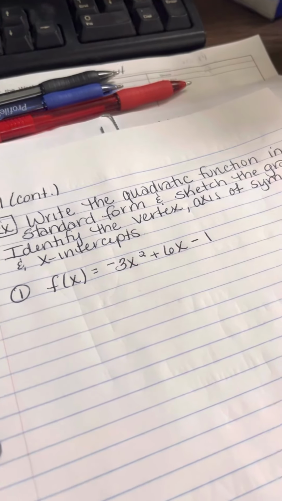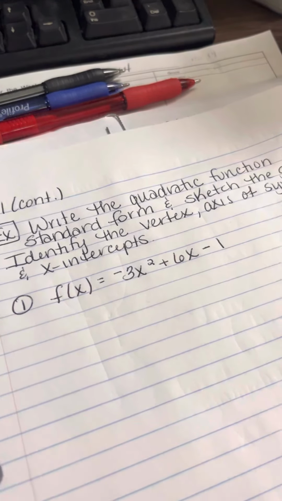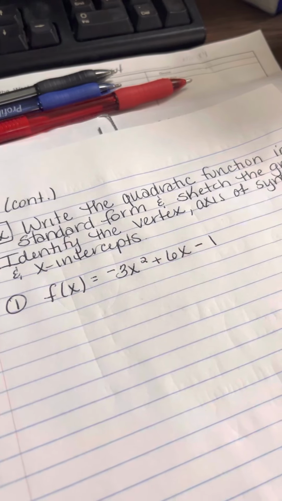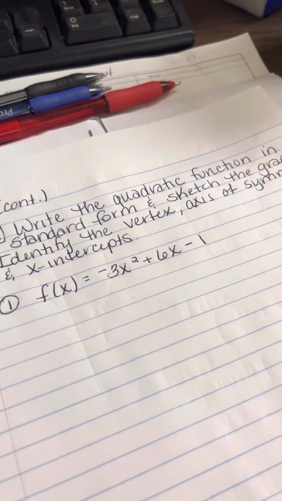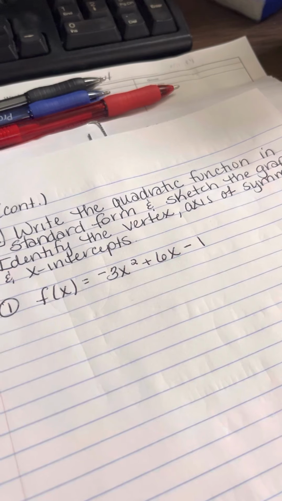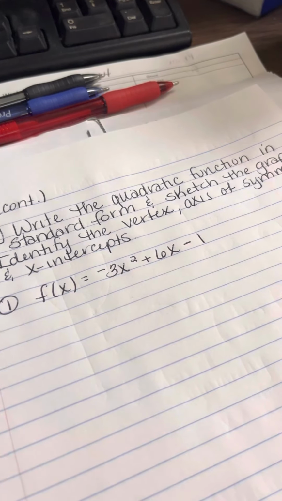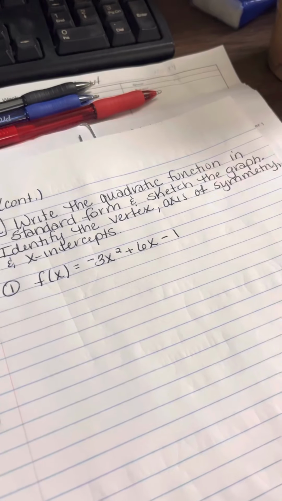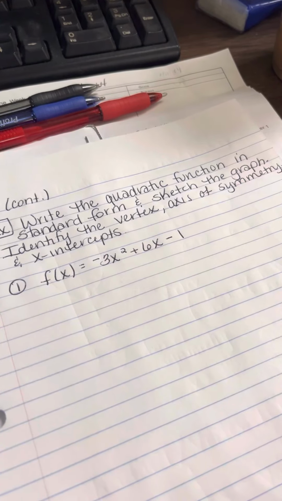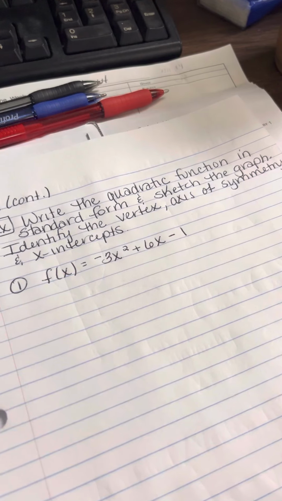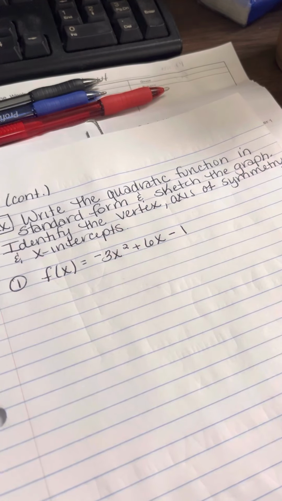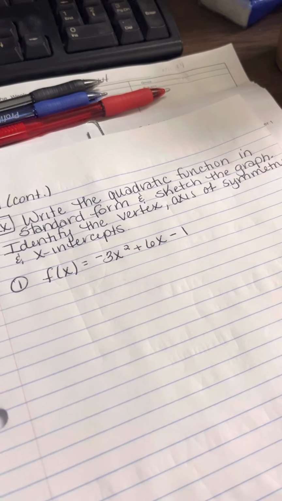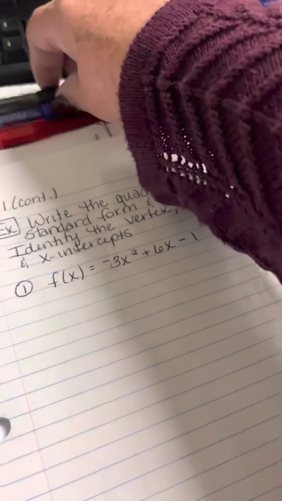For the second part of the video, we're going to see an example like you're going to do in your homework tonight. So your homework instructions are going to say, write the quadratic function in standard form and sketch the graph. Identify the vertex, axis of symmetry, and x-intercepts. And you may need to pause this to write all those instructions down. And we're going to do f of x equals negative 3x squared plus 6x minus 1. Again, you may need to pause.